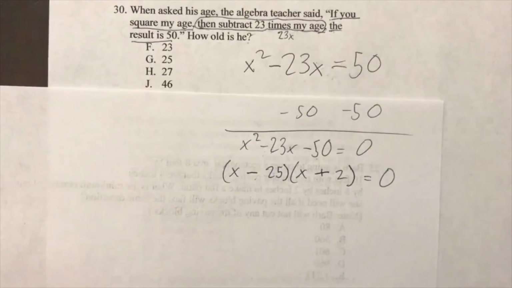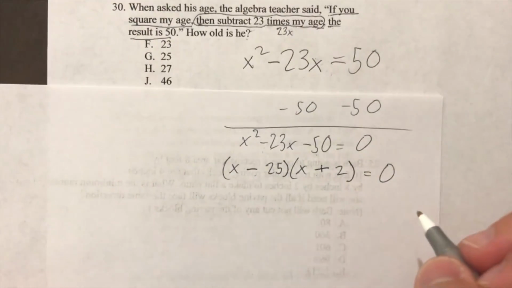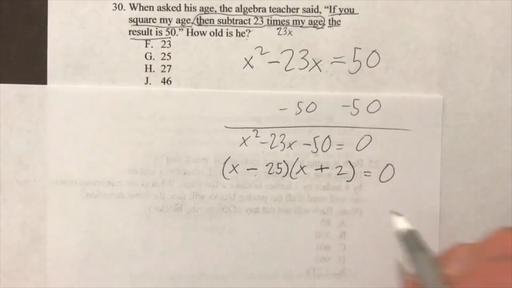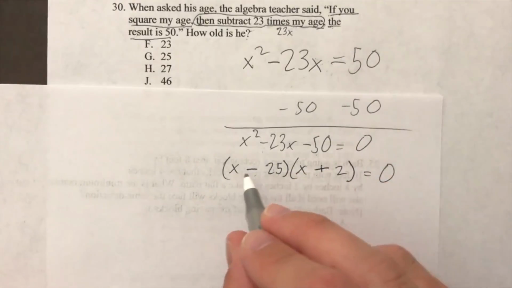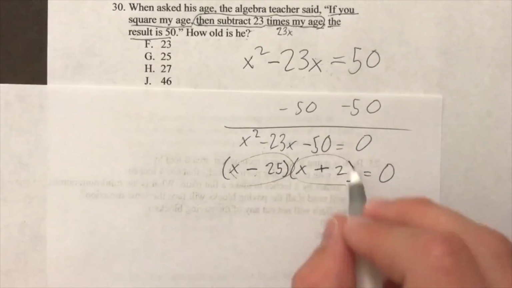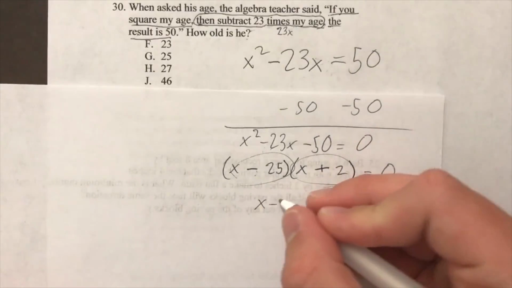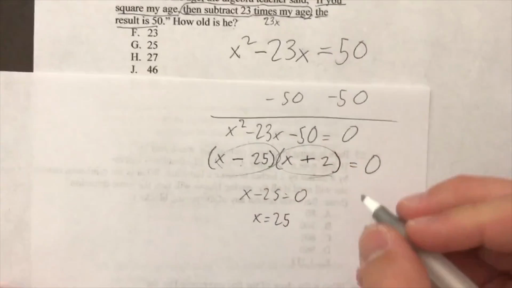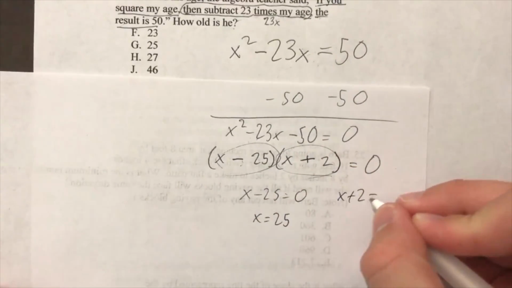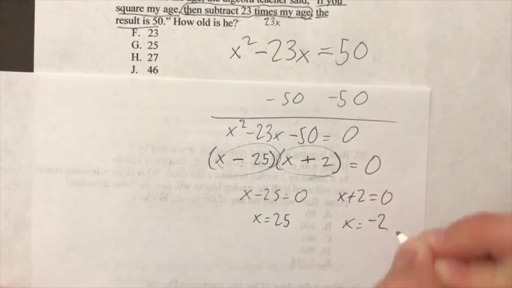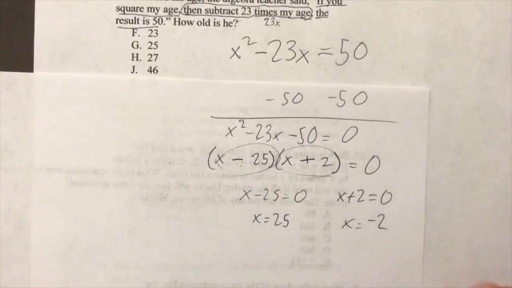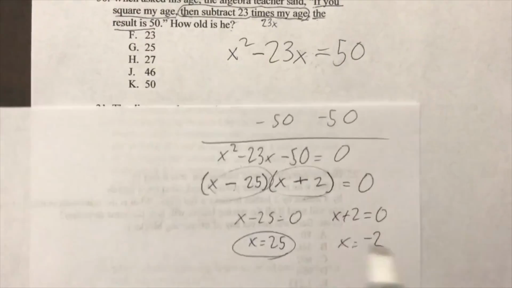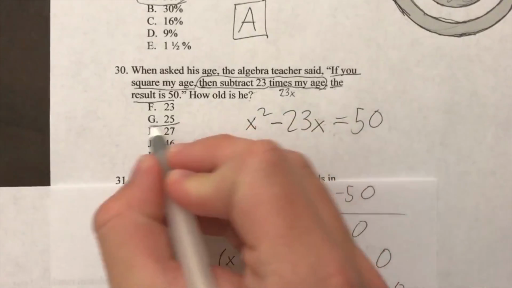Now all we got to do is figure out what x equals. We want this to equal 0 or this to equal 0. Let's try this first. X minus 25 equals 0. X equals 25. Now we set that equal to 0. X plus 2 equals 0. X equals negative 2. I don't think the teacher is negative 2 years old, so he's going to be 25, which is G.